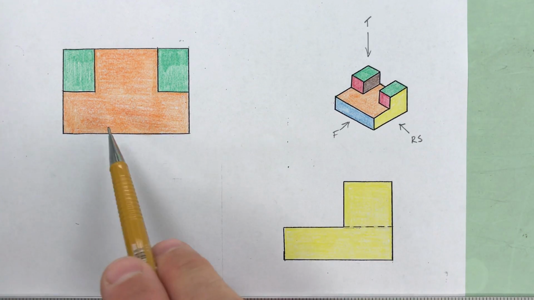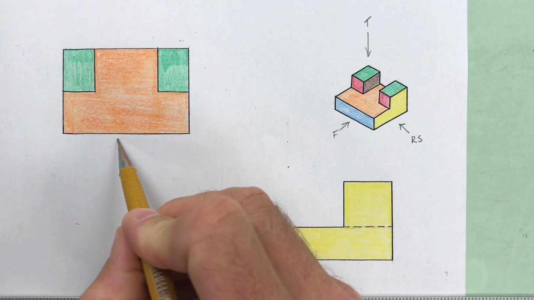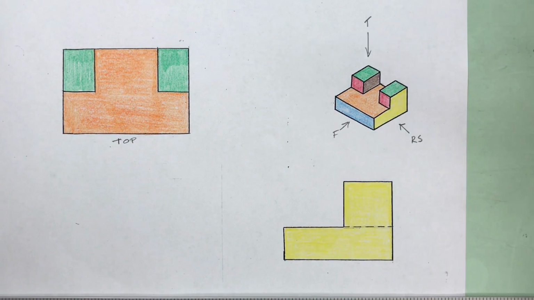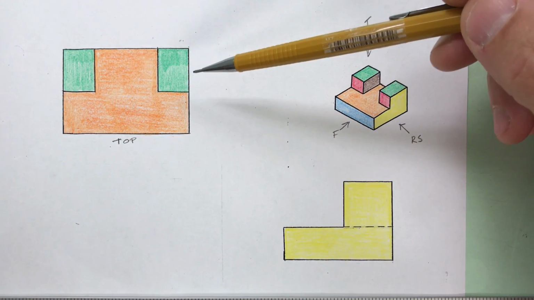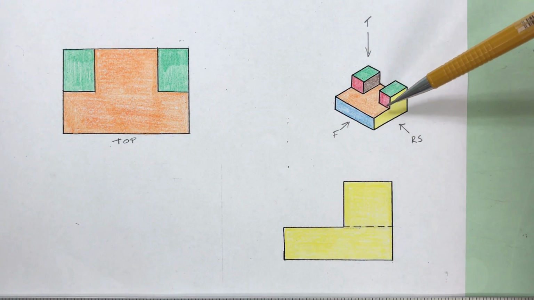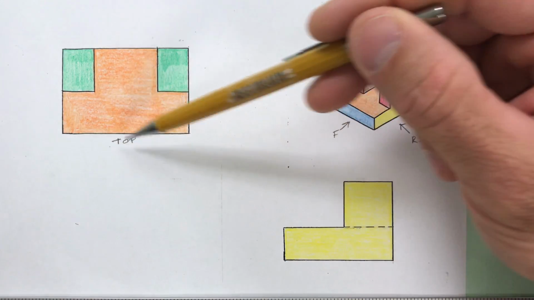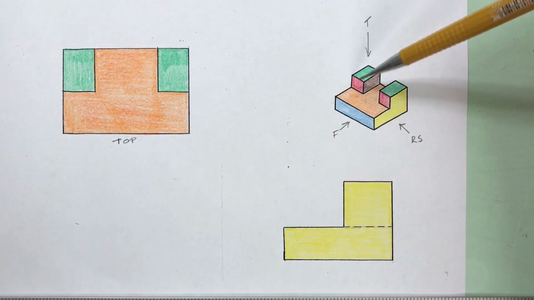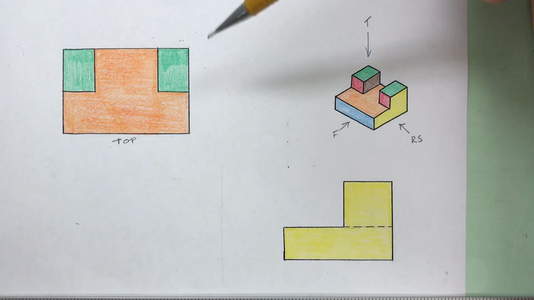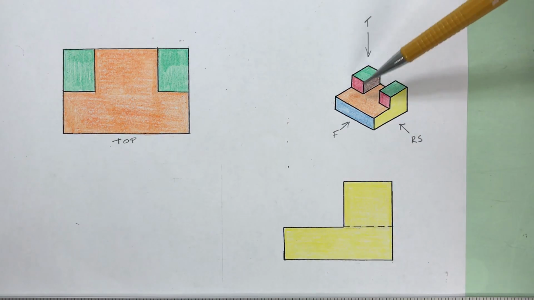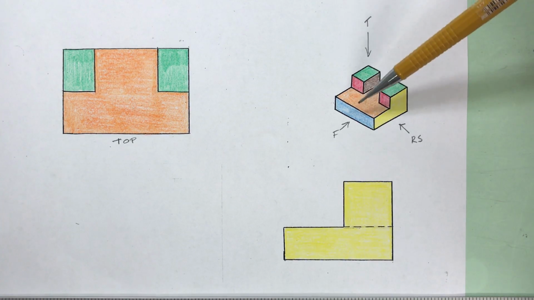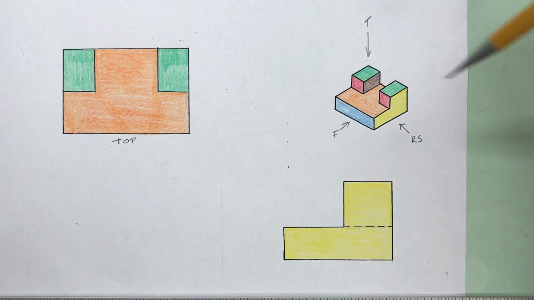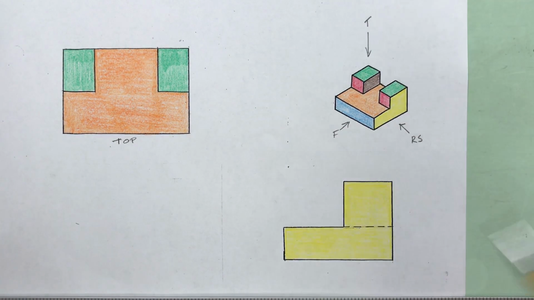Over to the left here, we notice we have a top view of the object. This is the top view. We notice that the surfaces have been colored. You have an orange surface, which matches the orange in the top view. That is one surface. Then we have two green surfaces that actually stick up above the orange surface. This makes up our top view. It is like a bird's eye view, like you're looking down on this object, flying over the top of it.